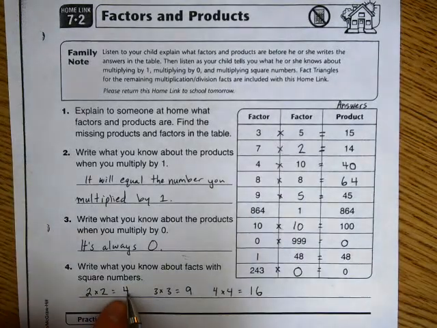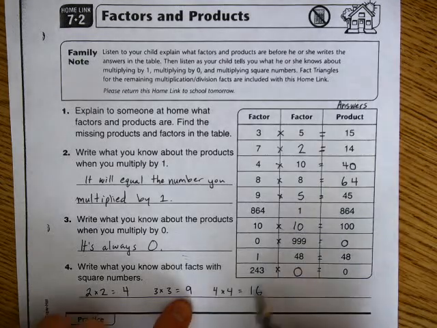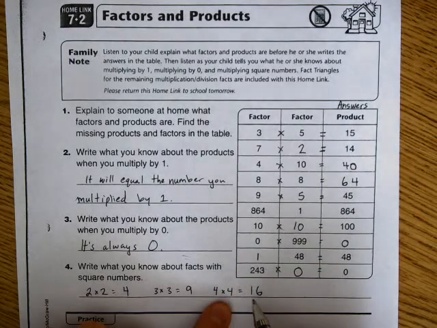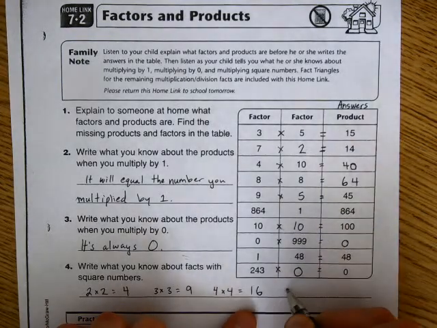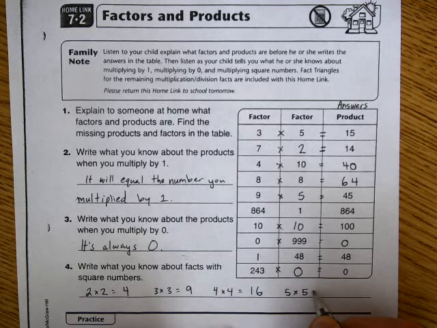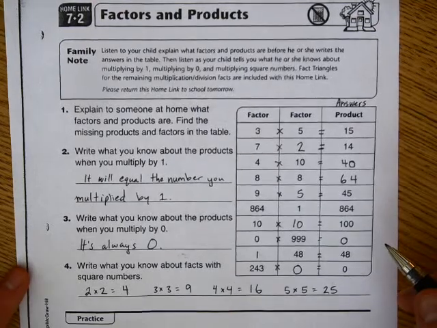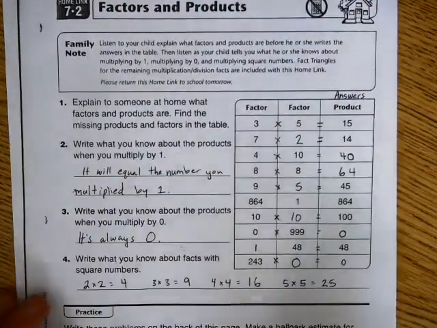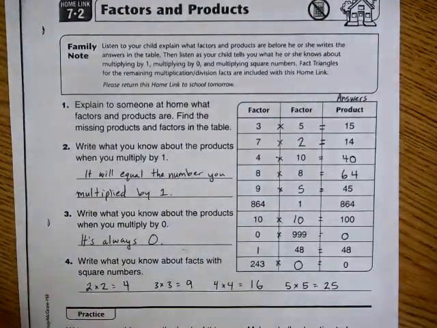So 2 times 2 is 4. It gets a little bigger with 3 times 3 is 9. It gets a little bigger still. 4 times 4 is 16. So the answers are going to get bigger and bigger each time. Okay, that was one of the patterns you guys noticed yesterday. So these are some of the facts with square numbers.